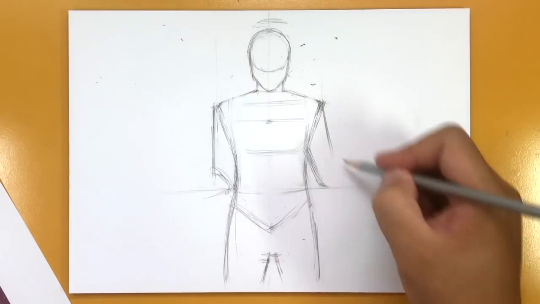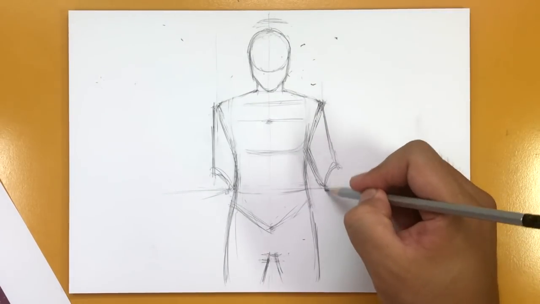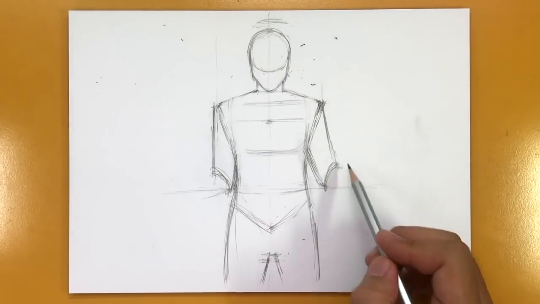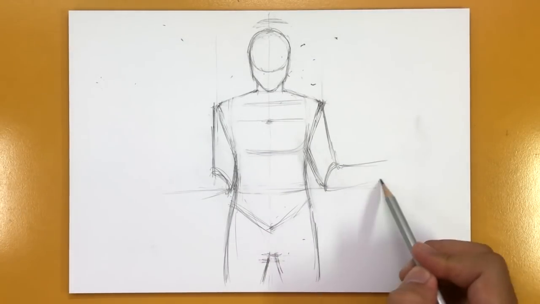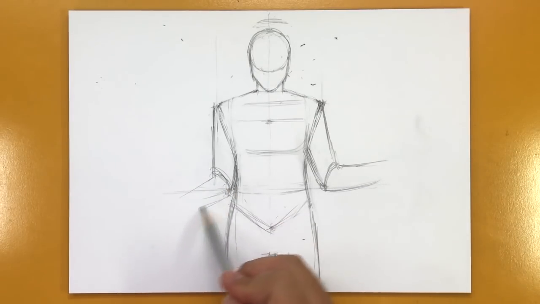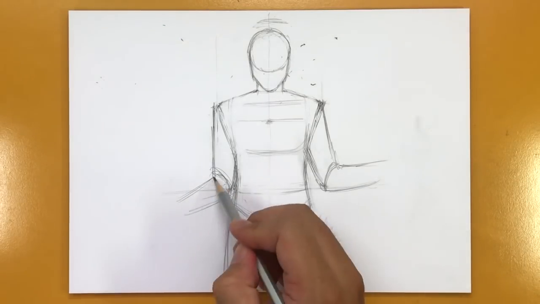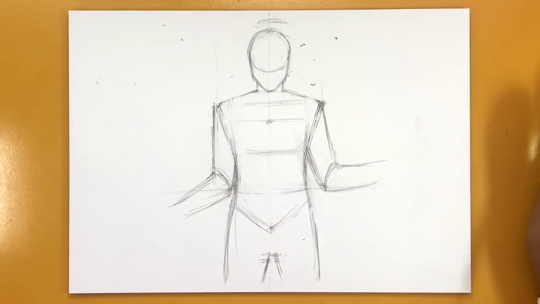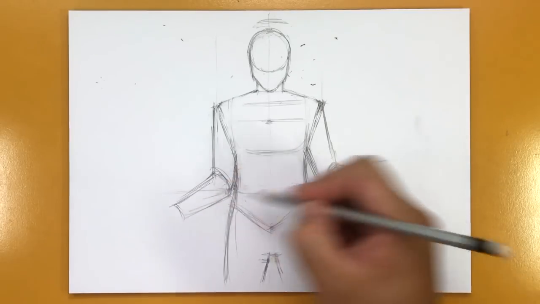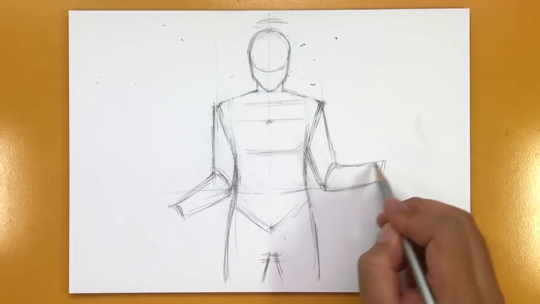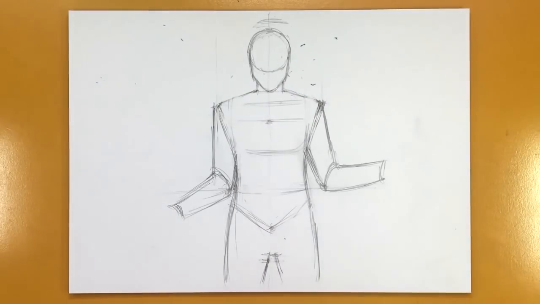Okay, so that's kind of where I want the arm to come out. Now this one goes pretty much across like this. This one goes a little bit lower, so it's not quite symmetrical there. There and there. Okay, and then right here is where I want it to end, and right there as well. So those are our arms.